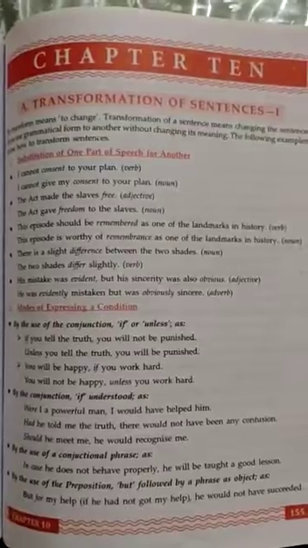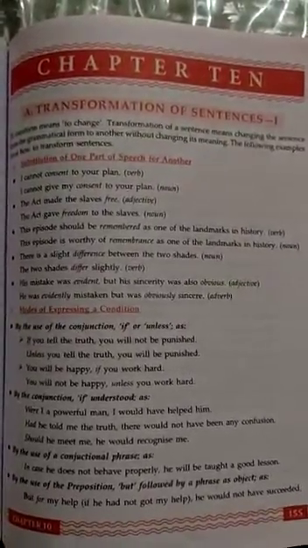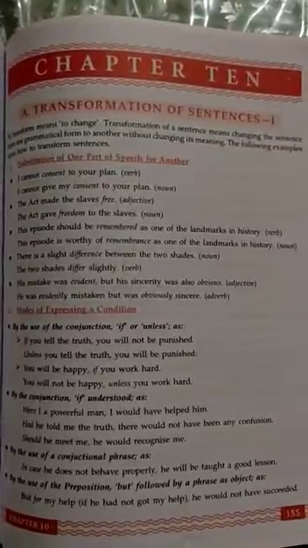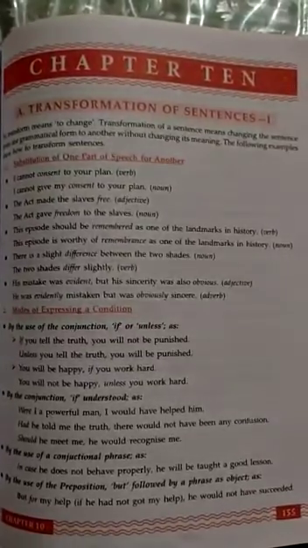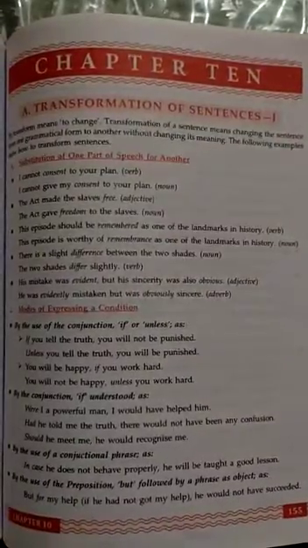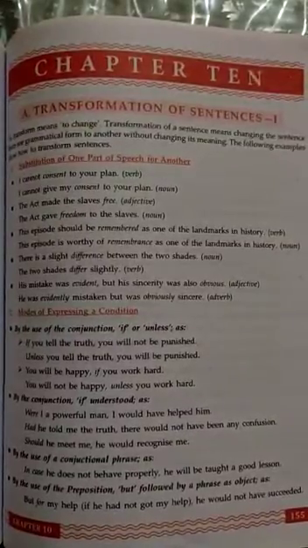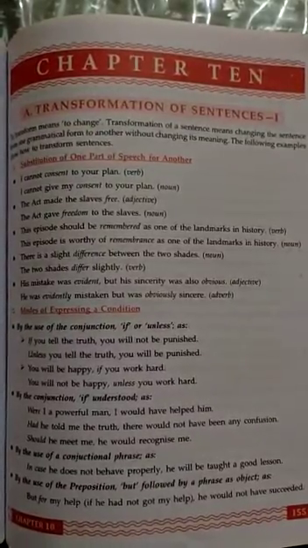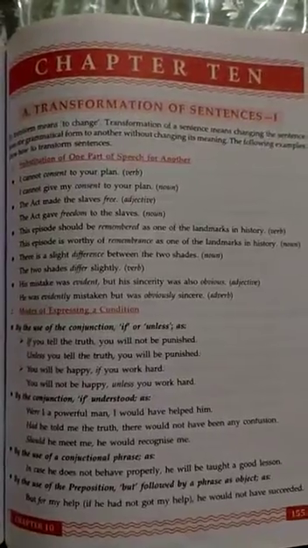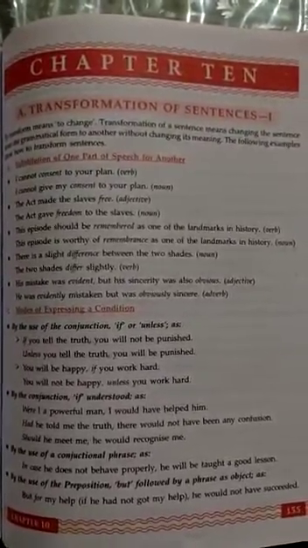In the second clause, you will be punished is positive, because unless already contains the negativity. Unless you tell the truth, you will be punished. ਪੰਜਾਬੀ ਦੇ ਵਿੱਚ ਅਨੁਵਾਦ ਕਰੀਏ ਤੇ ਅਗਰ ਤੂੰ ਸੱਚਾਈ ਨਹੀਂ ਬੋਲੇਗਾ ਤੇ ਤੈਨੂੰ ਪਨਿਸ਼ਮੈਂਟ ਮਿਲੇਗੀ.